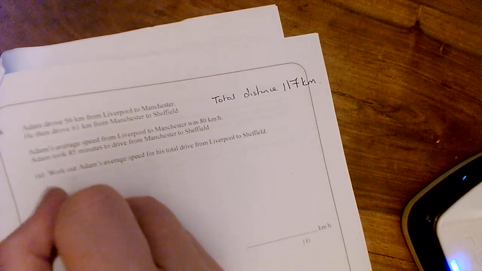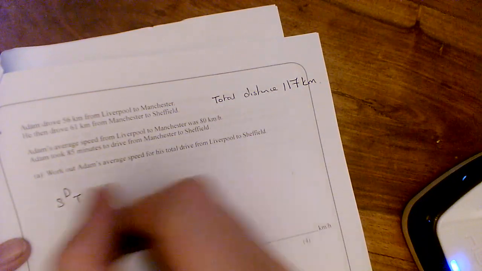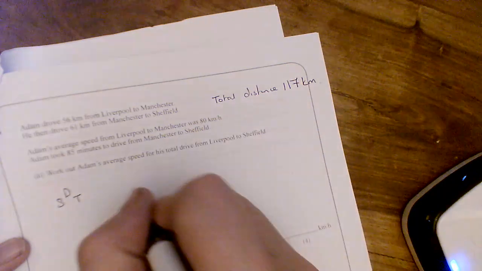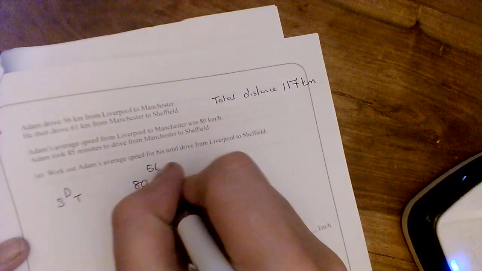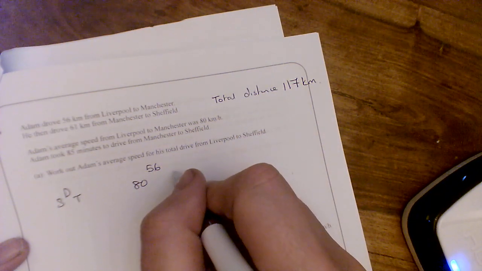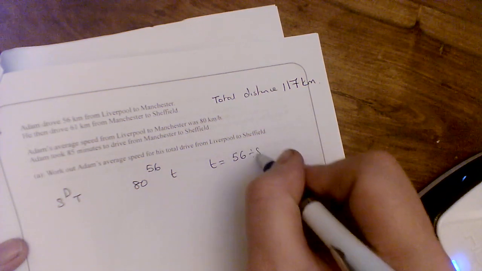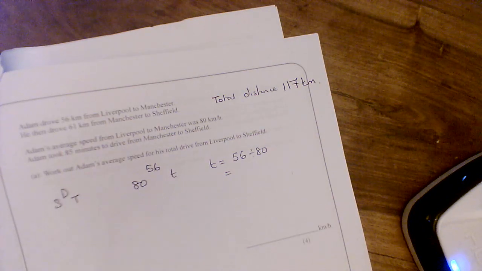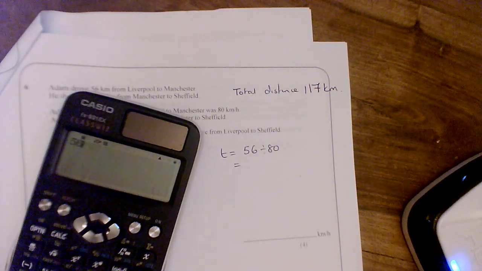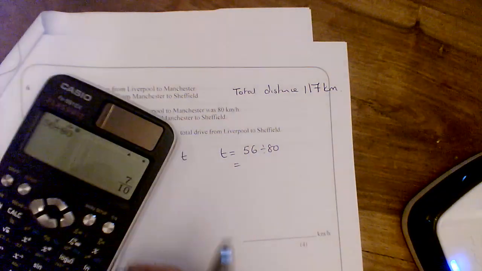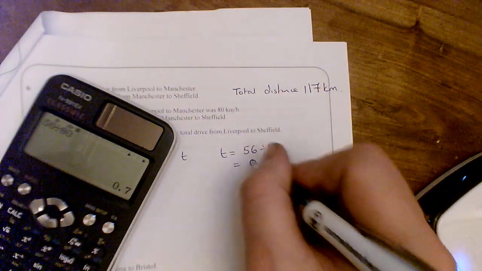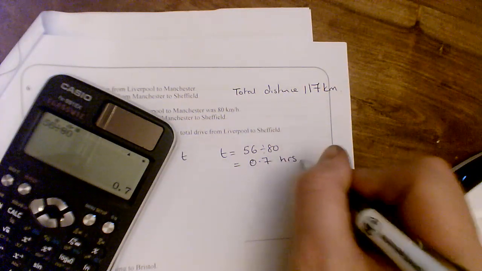So if you're using a speed, distance, time job, then we've got the speed is 80. We've got the distance is 56 and the time is what we're looking for. So we're looking for this time here, it's the t. So t is just equal to 56 divided by 80, and then you can use your calculator for that bit. So 56 divided by 80, and I've got 7 over 10, so that's 0.7. So we've got 0.7 hours for that one.